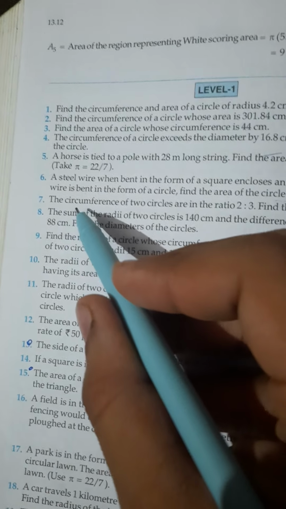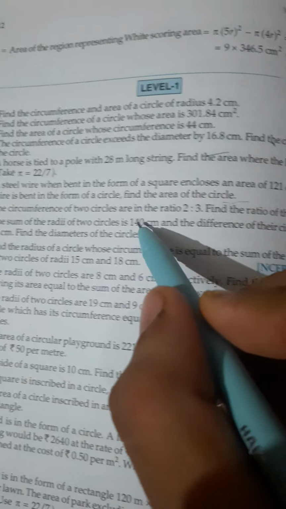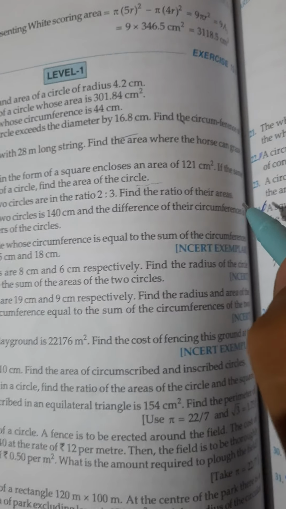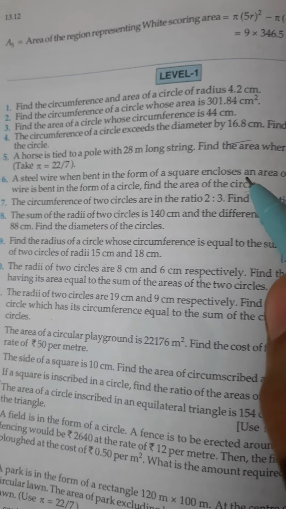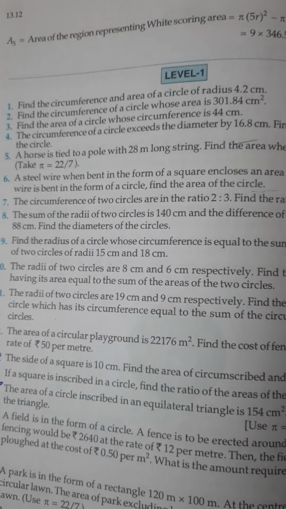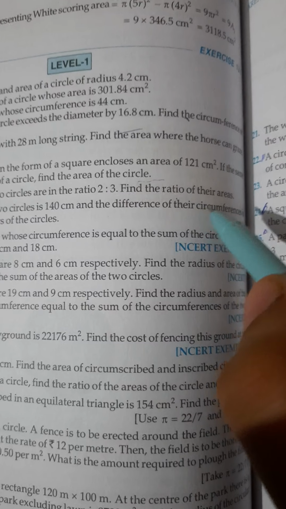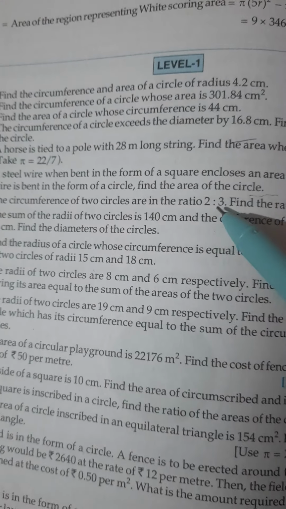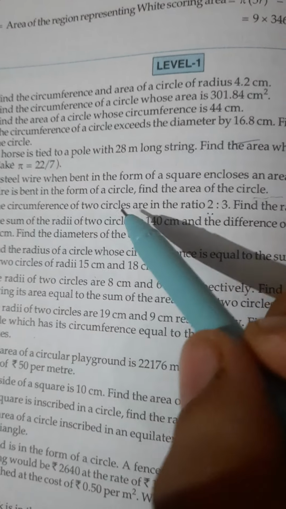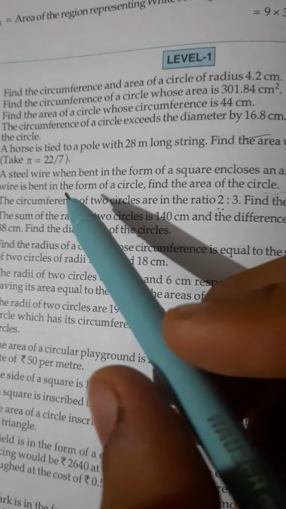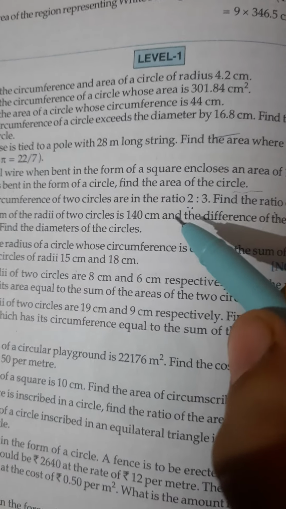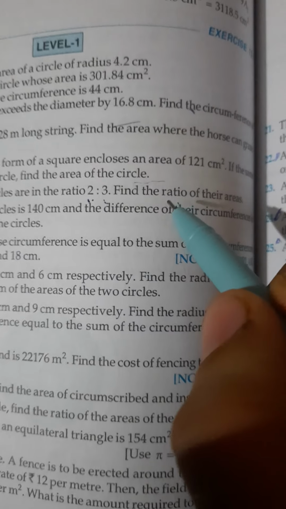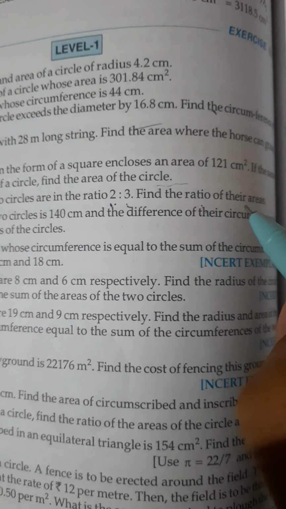Here is question number 7th. This question is saying that the circumference of two circles are in the ratio 2:3. Find the ratio of their areas. So here I just want to tell you a simple trick to find the ratio of the areas of two circles. If we are provided with the ratio of the circumference of the circle, or even the radius of the circle, we can just simply square these both two values of the ratio, and we will simply get the ratio of areas of two circles.